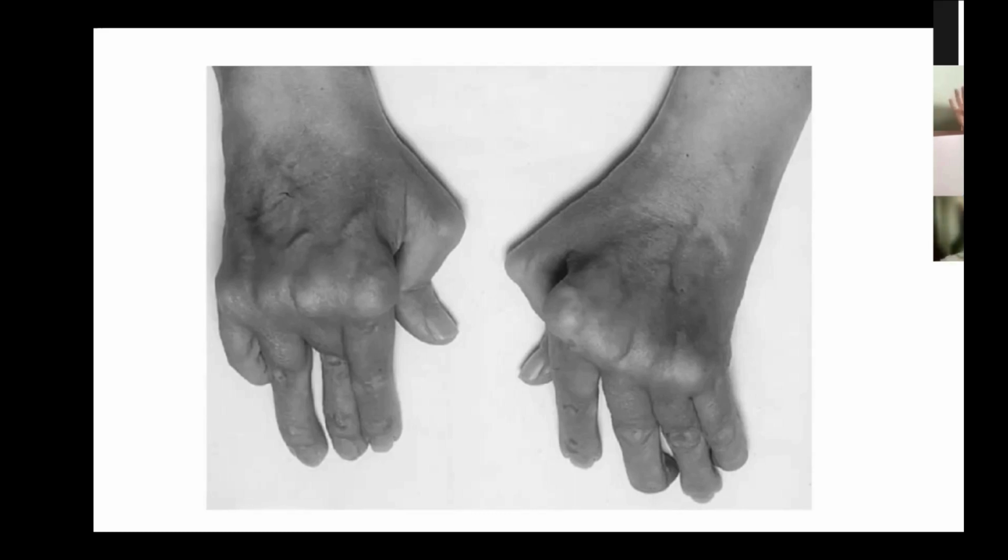Because if the thumb is in the palm, the function of the thumb will not work. So the hand will compensate by hyperextension of the metacarpophalangeal joint to have a better thumb span.